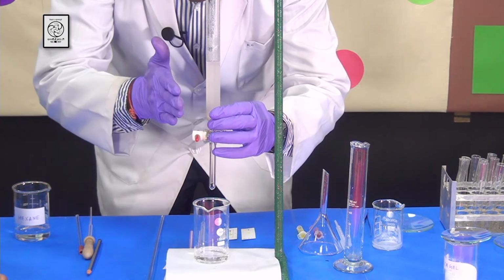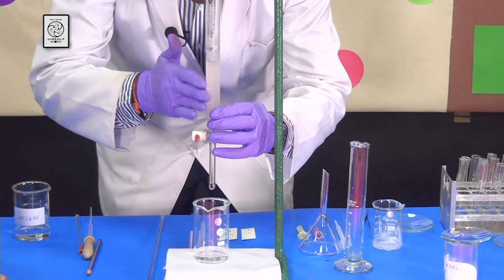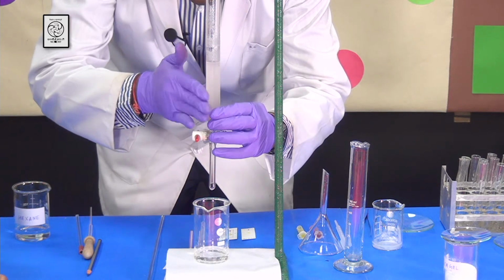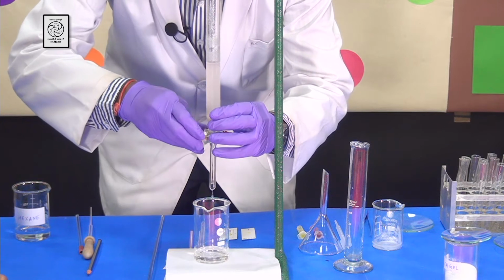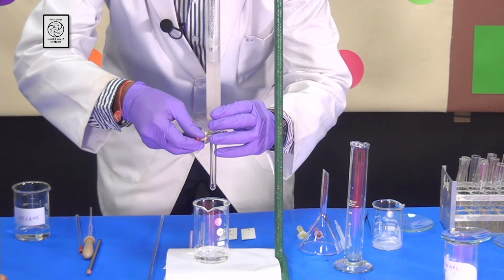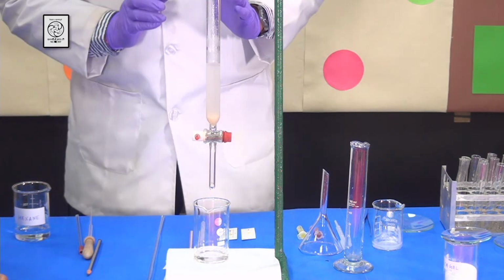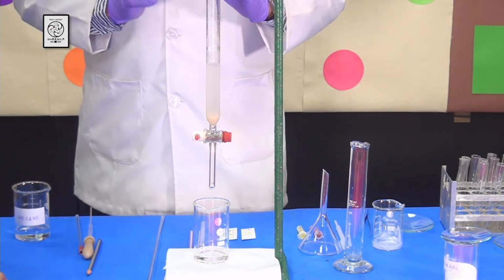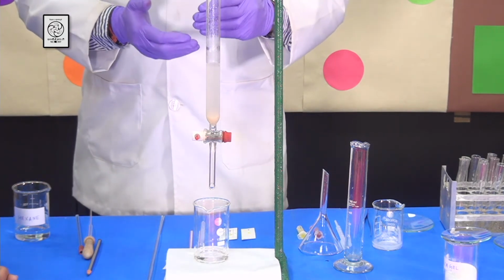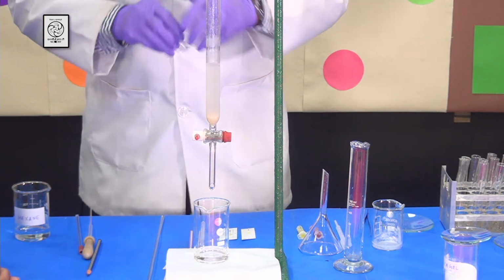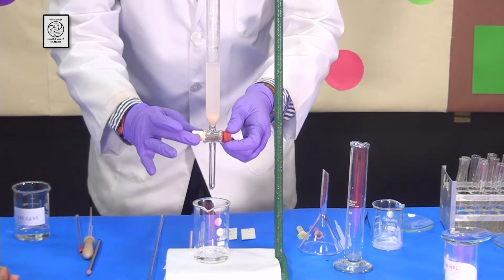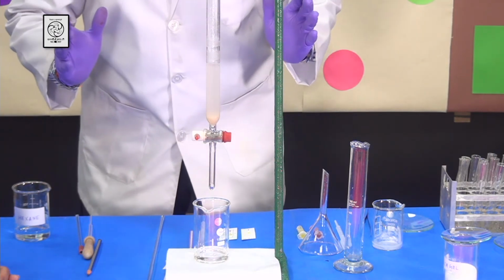Then one last time you can tap it nicely and make sure that the column or the silica gel is packed very nicely. You can repeat this 3 to 4 times so that the silica gel can be packed properly. Okay. Now close the stopcock and let's do the experiment.